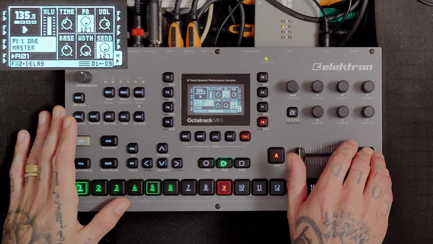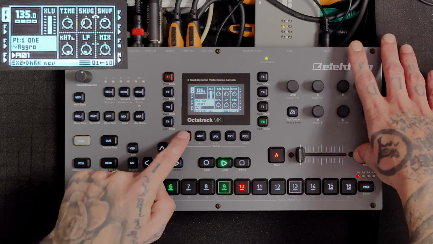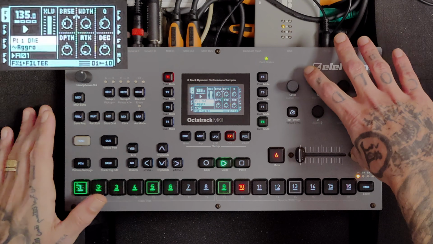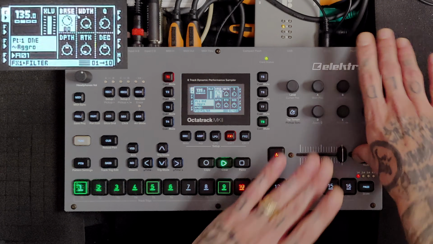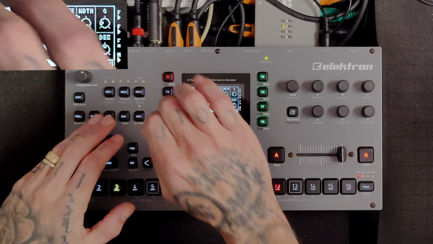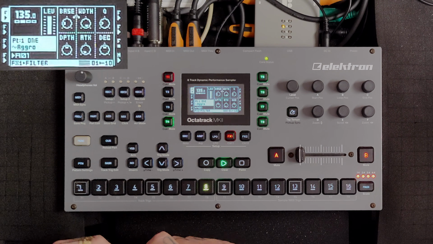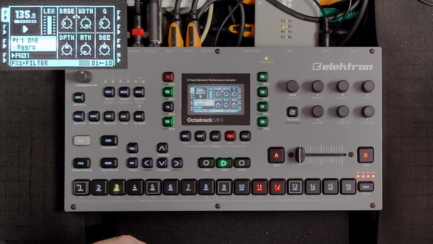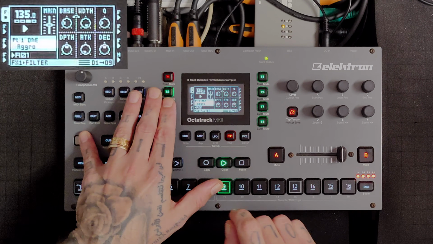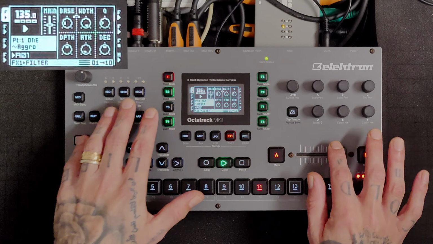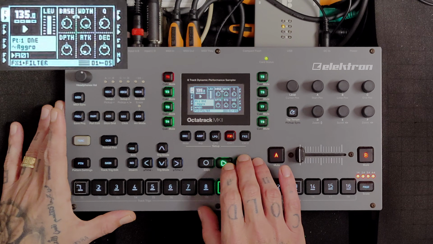Nice. And we can also create another scene. Let's copy this one without the kick. So we have two flavors. This is useful to change, yeah, nice.